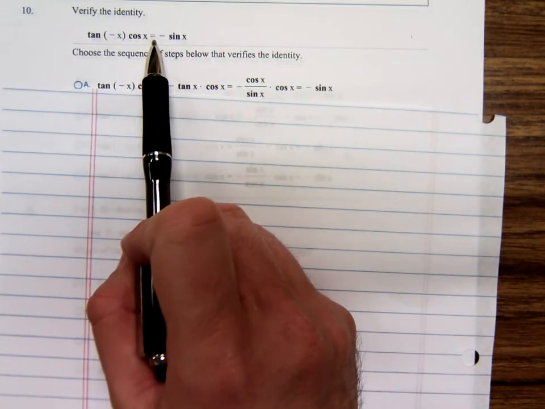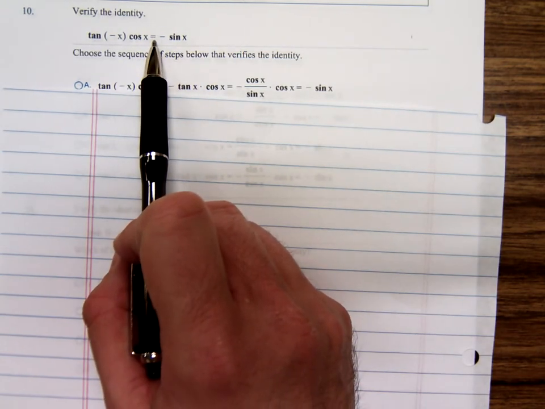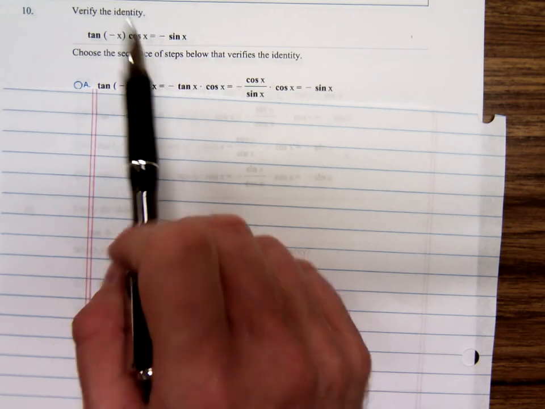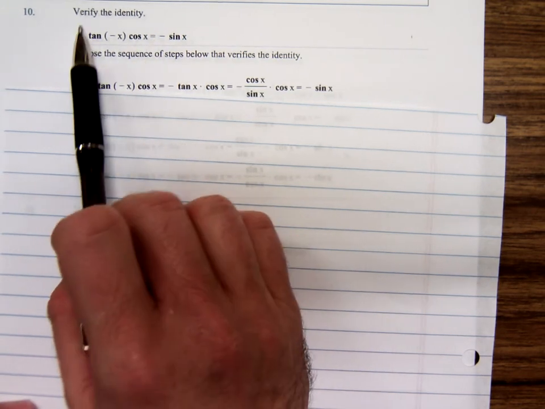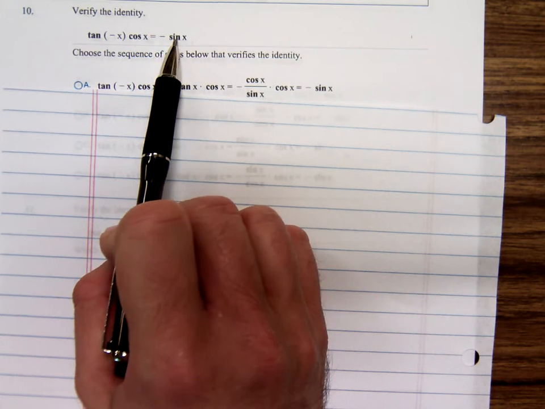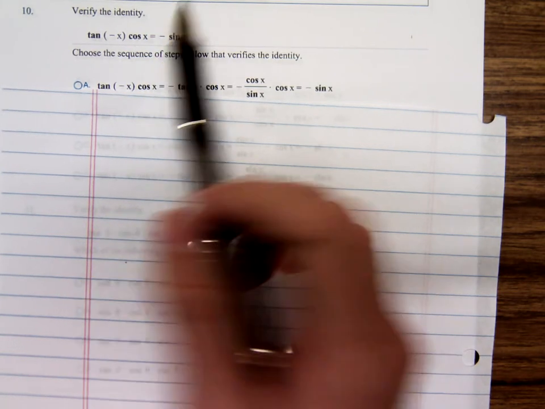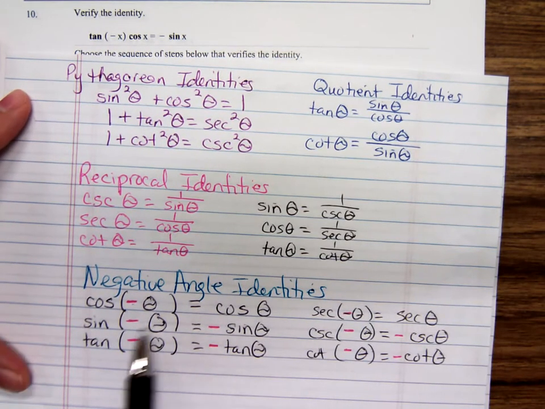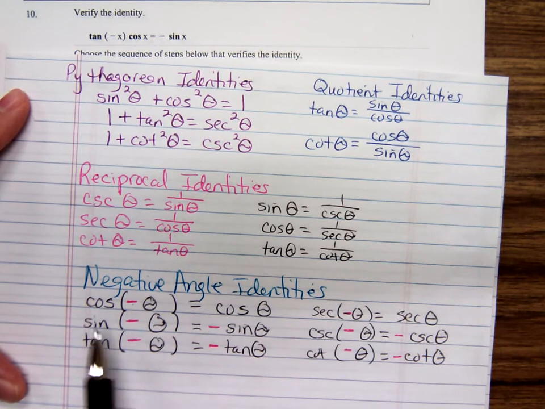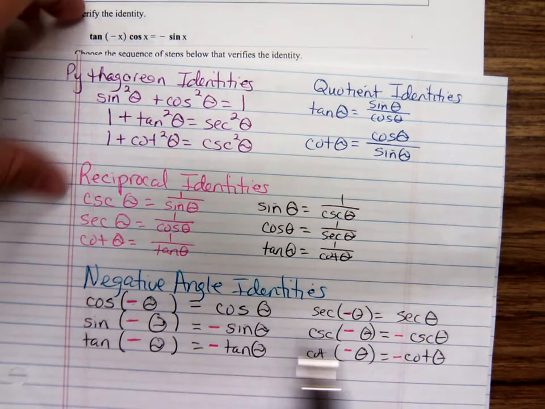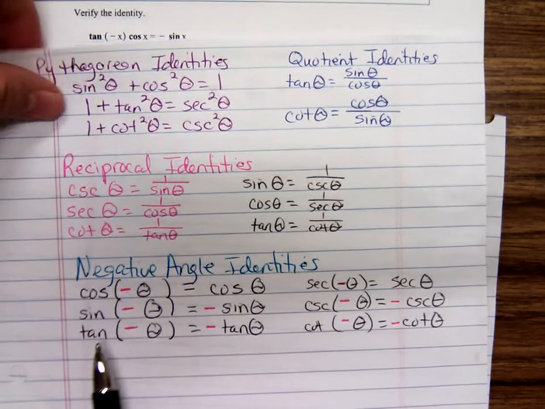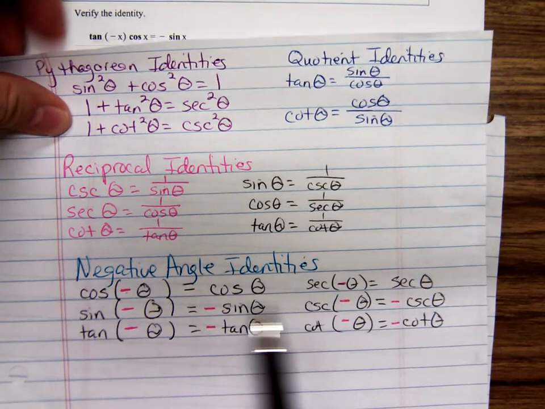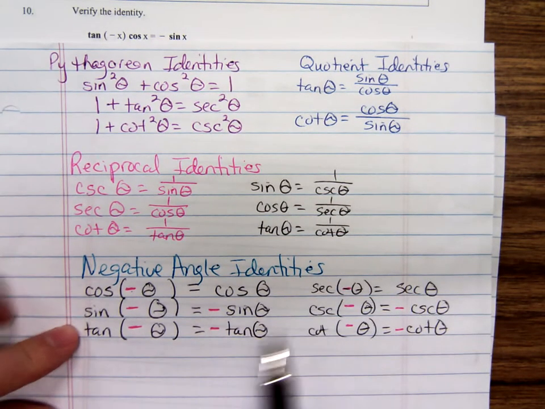Generally, remember, equality is reflexive. A equals B is the same thing as B equals A. Generally, you start with the messy side and try to simplify to the less messy side. And on this one, we're going to need to use these negative angle identities. We're going to use the fact that cosine and secant are even functions, and all the other four are odd.